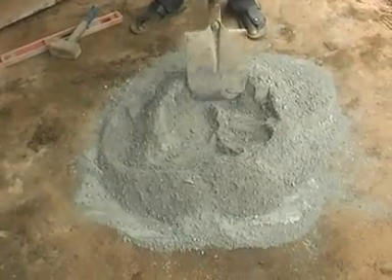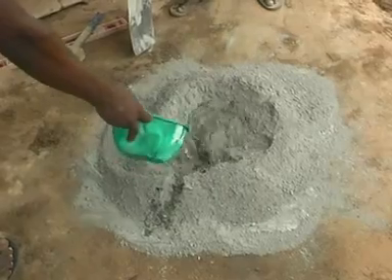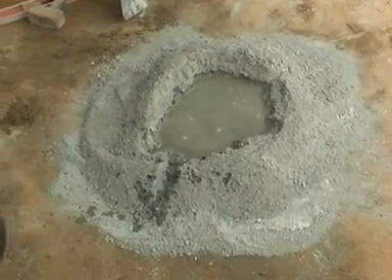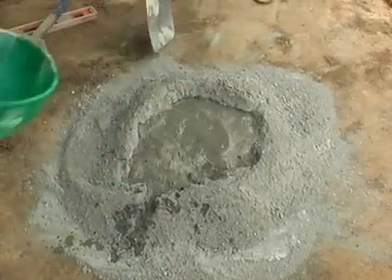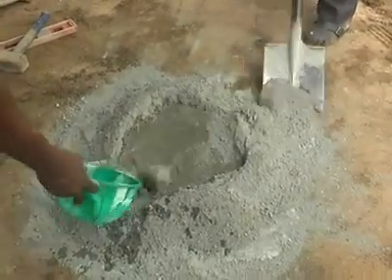So we are going to add water. This one will be like paste. We'll add enough water to it.